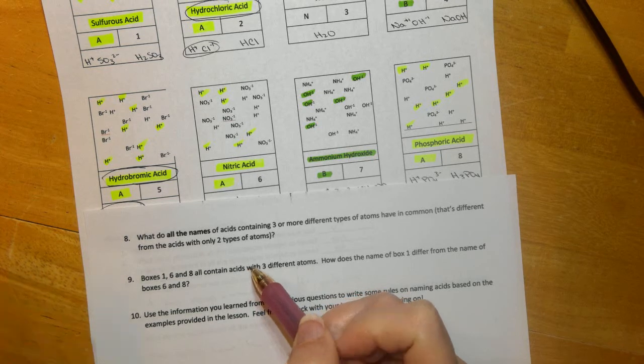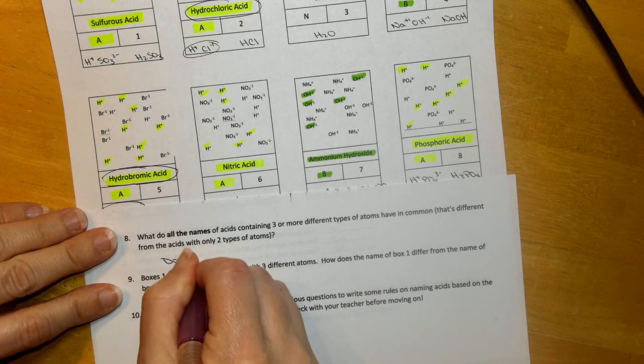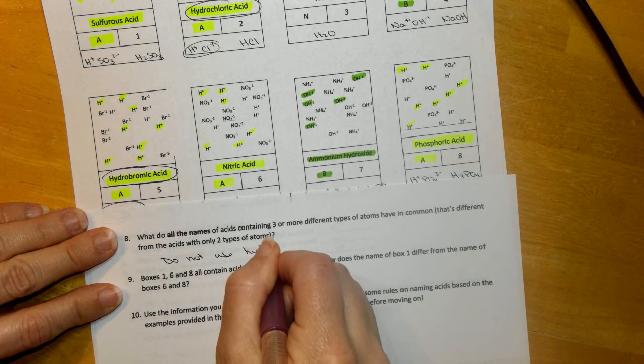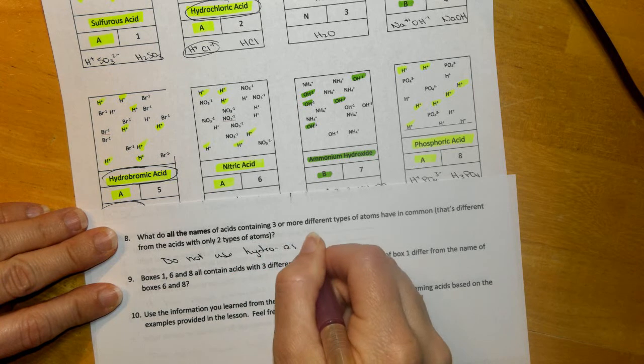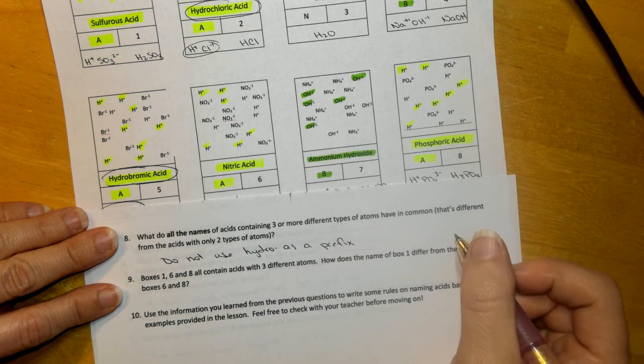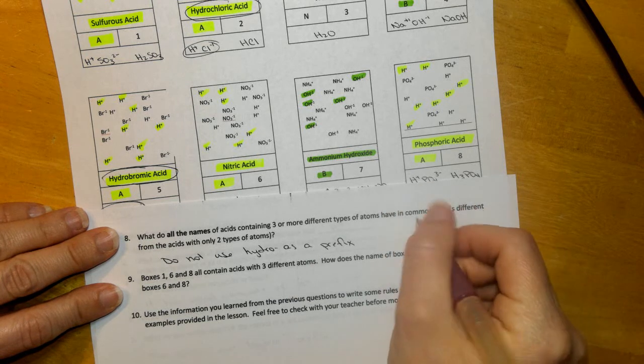So the difference here is that these ones do not use hydro as a prefix. Now, why do these all have 3 different atoms in here? Because these ones have polyatomics.